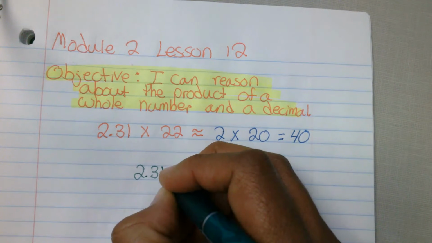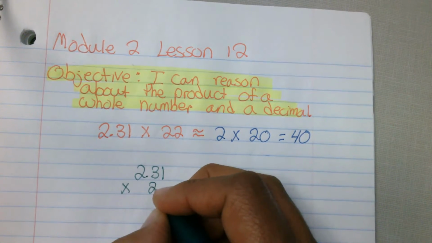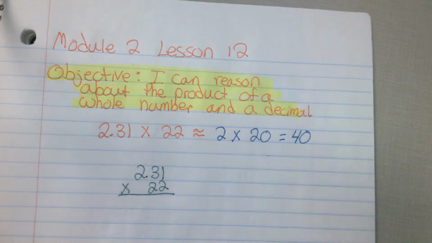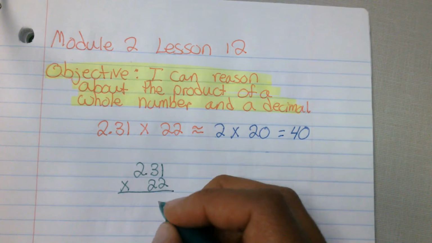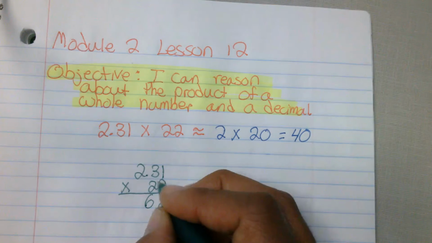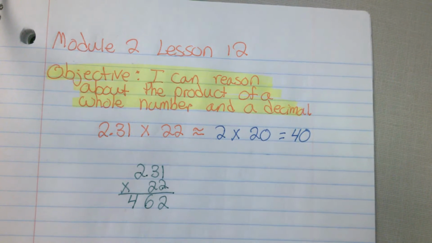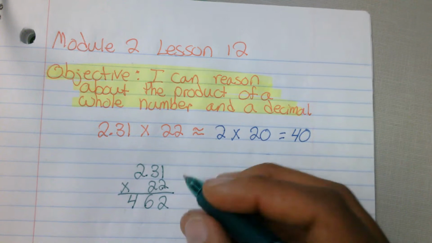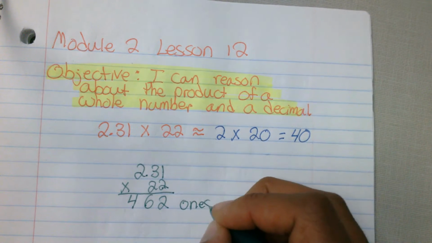So we're going to stack it up now: 2 and 31 hundredths times 22, and we're going to check. Okay, 2 times 1 is 2. 2 times 3 is 6. And 2 times 2 is 4. So I've done my ones place. Remember, this is our ones.